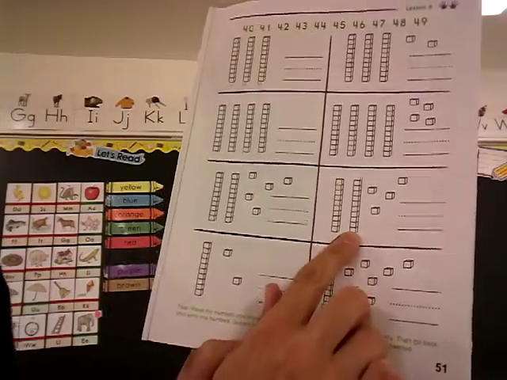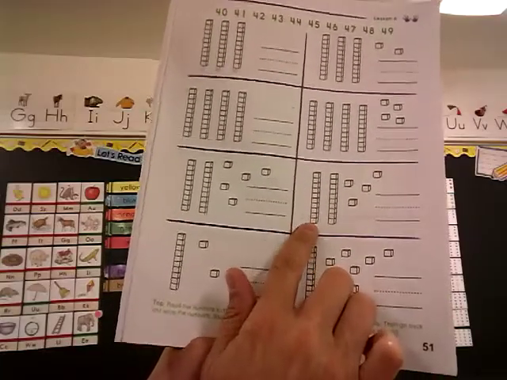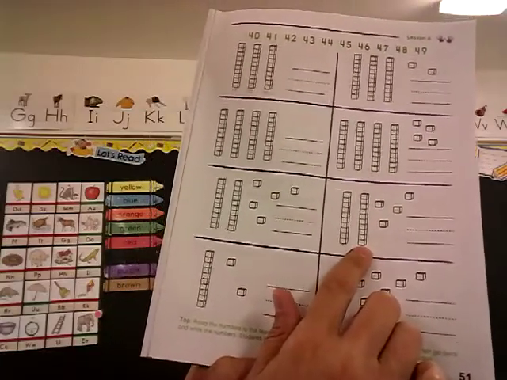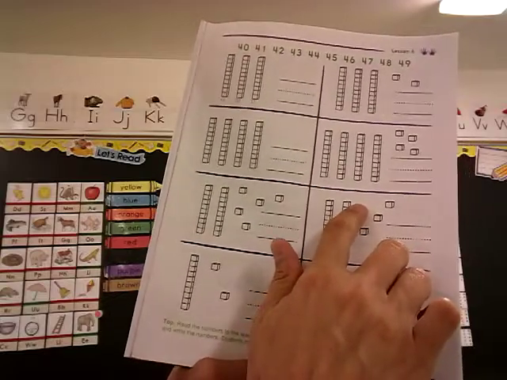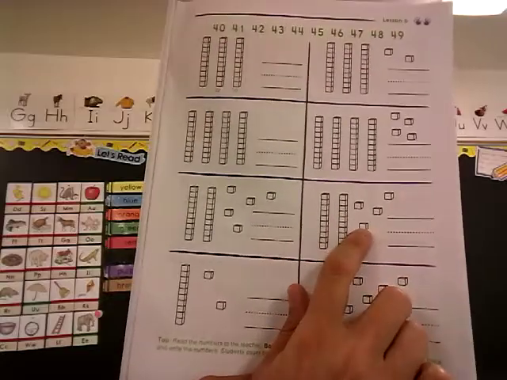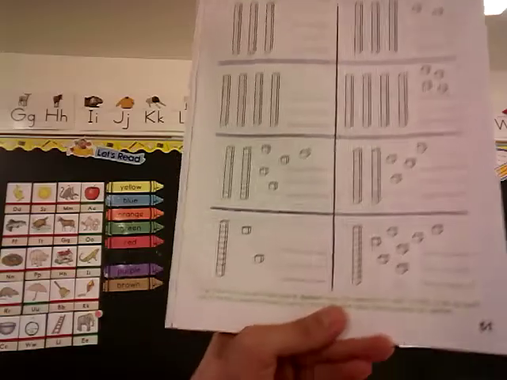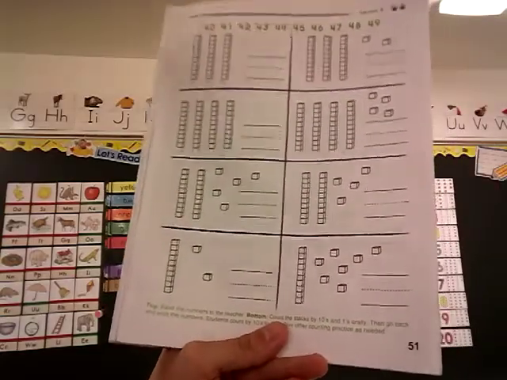Ready to go on to this one? Let's count by tens for our columns. 10, 20, 21, 22, 23, 24. So this one has 24 blocks. So put a 2 and a 4 there.